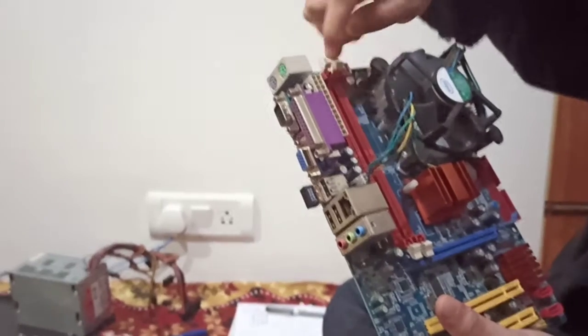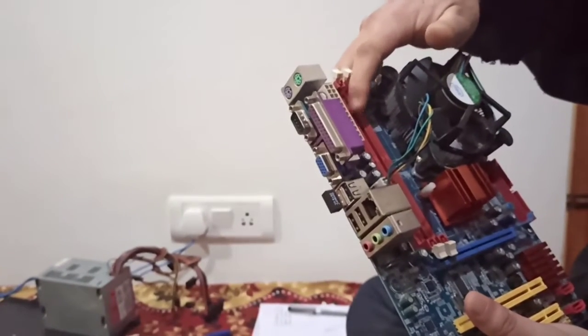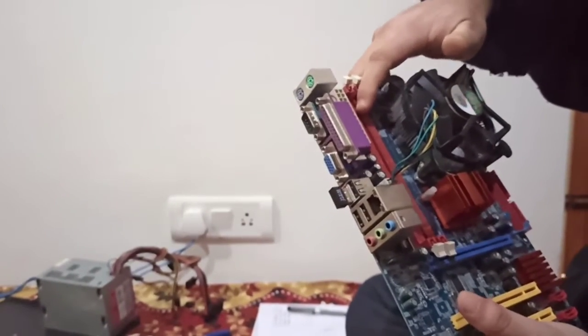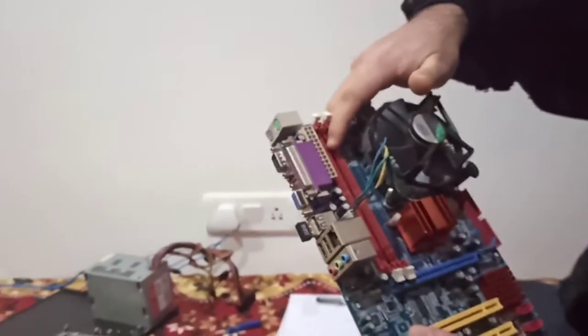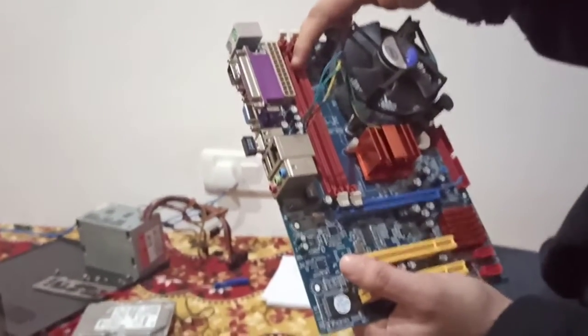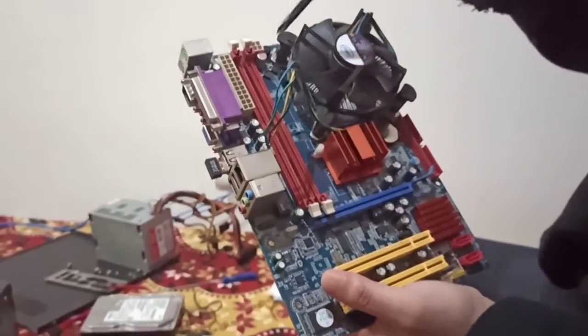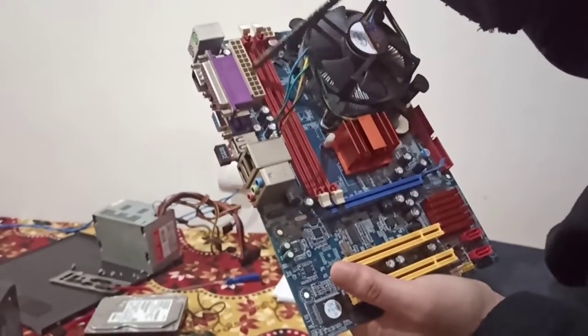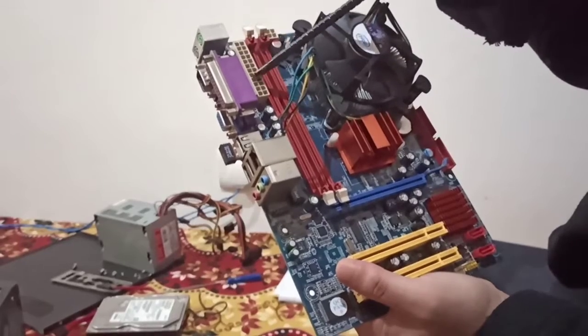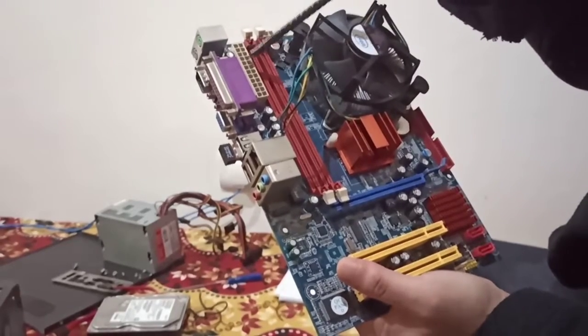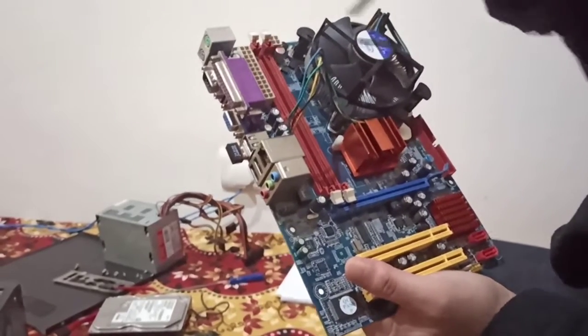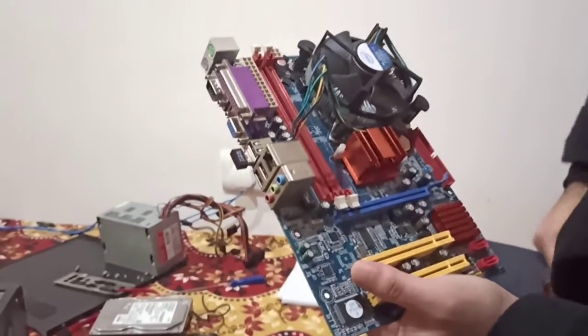This is a DDR DIMM RAM slot. DIMM stands for dual inline memory module, and it contains 168 pins. And this is called the ATX power connector. This connector is used for power supplying.